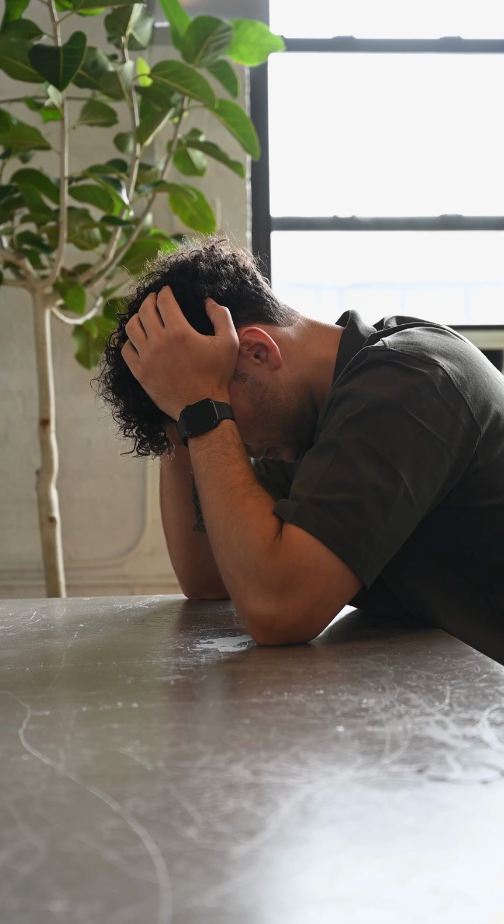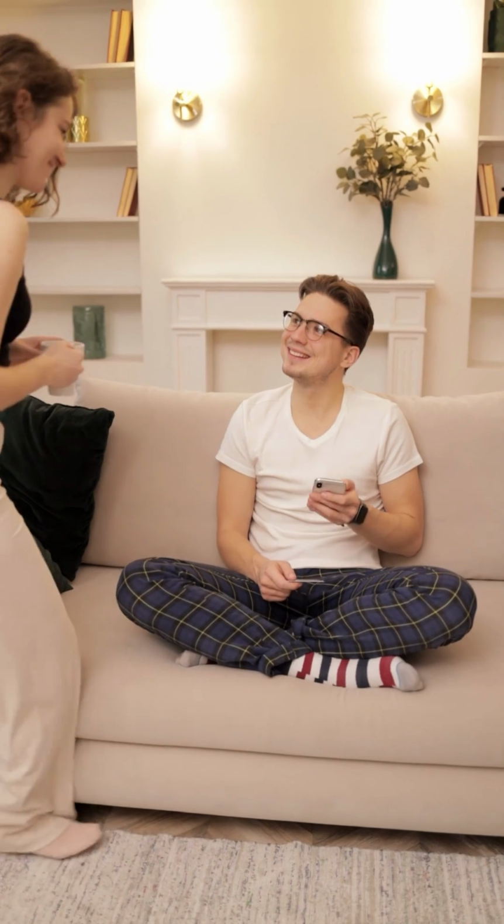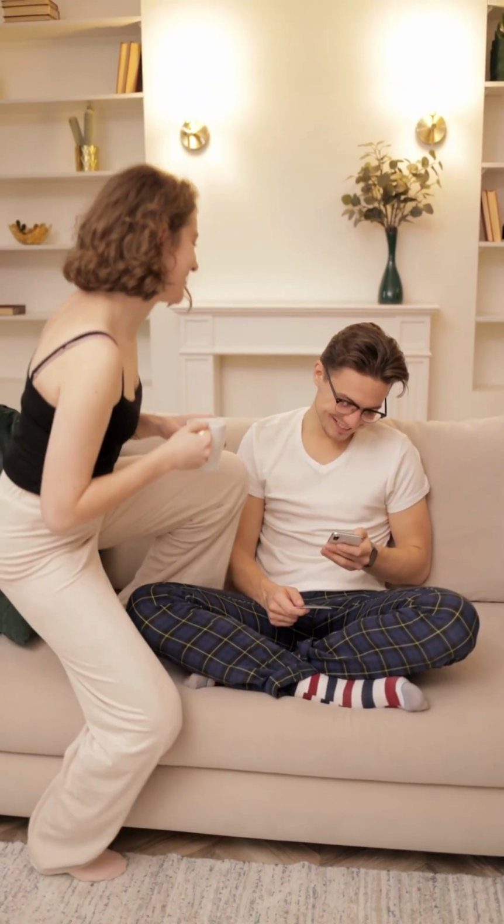The first type is called a tension headache. This is the most common type of headache that exists. These are usually caused by stress and anxiety. They can also be caused by poor posture or overuse of your neck muscles, from looking at your phone too much, or from staring at a computer screen all day.